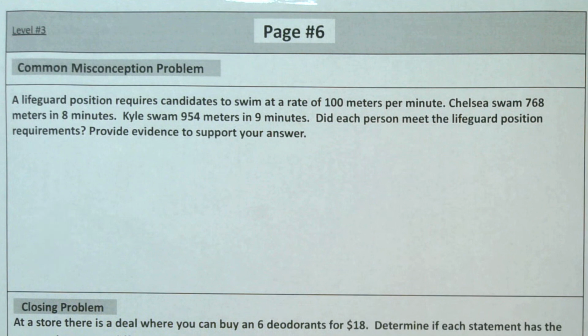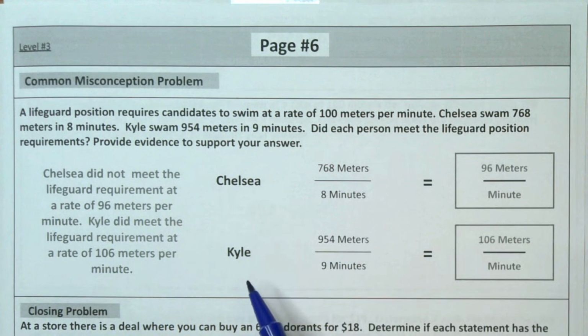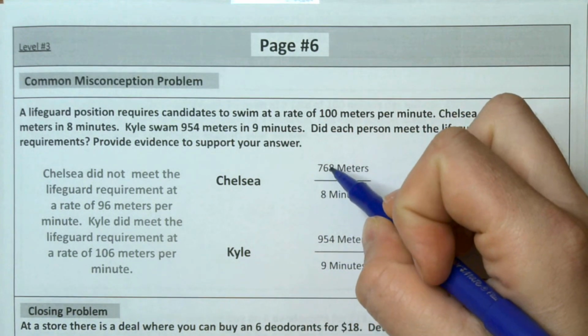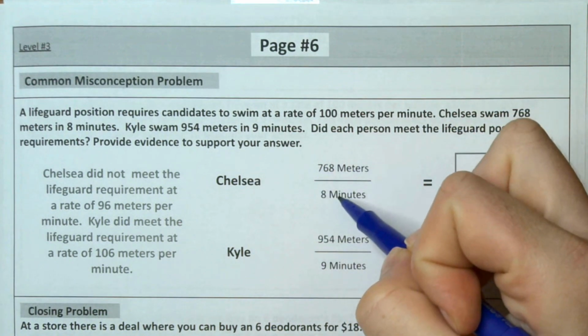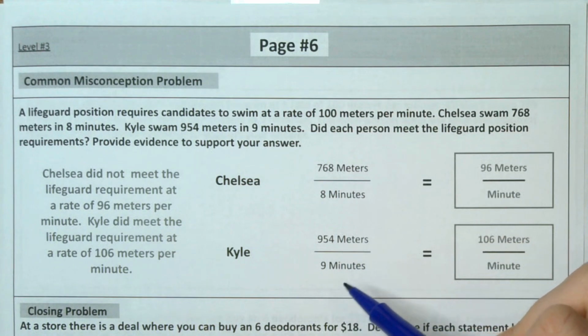Once you're on page 6, pause the video and complete the common misconception problem. Then come back to the video. Okay, so the first thing I want you to check for is that you labeled Chelsea and Kyle. If you didn't label those things, go ahead and label them now. Next, you want to make sure that you showed your work and you labeled 768 meters for 8 minutes for Chelsea and 954 meters for 9 minutes for Kyle.